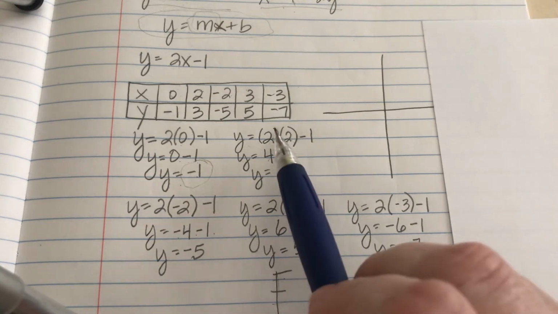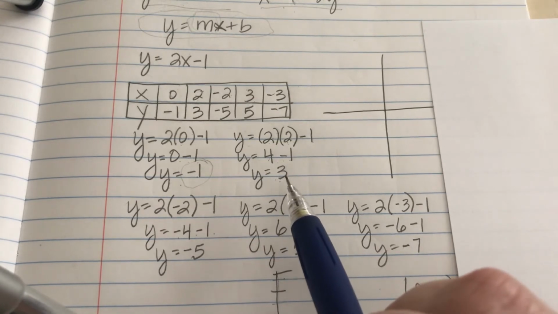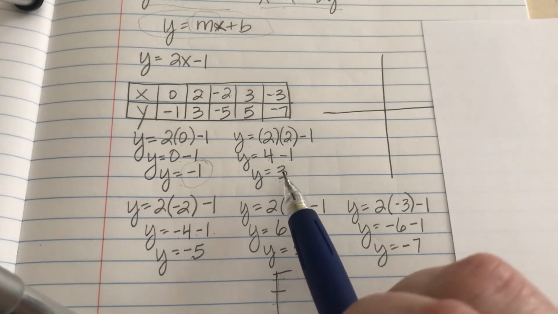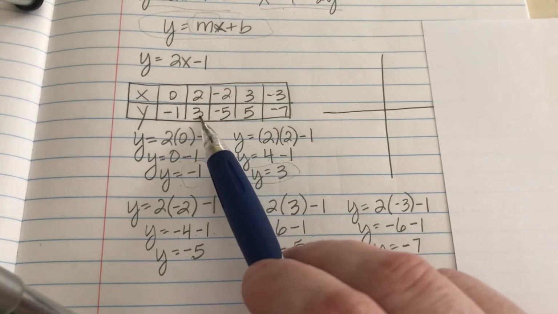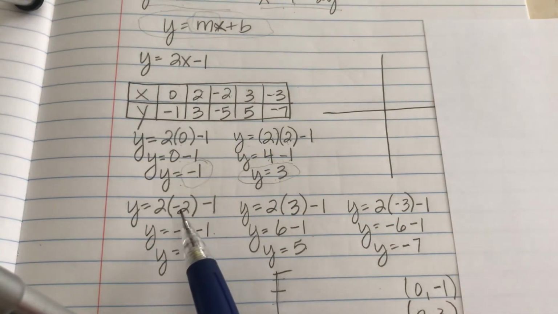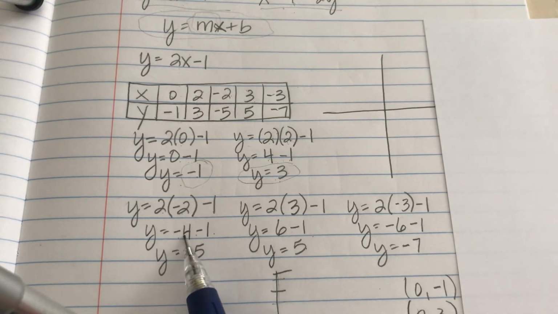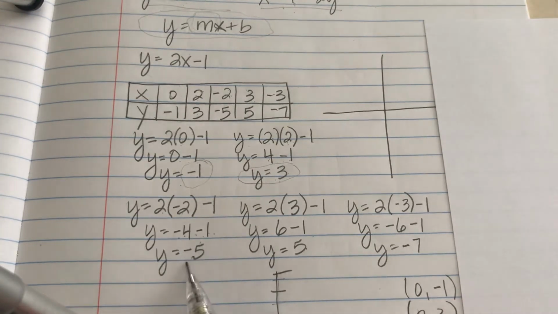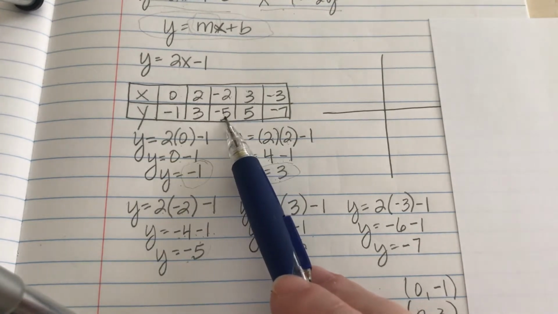So it looks like you're writing a lot of steps, but it really helps keep things in order because as we're dealing with some negatives coming up, you can make little errors pretty quickly if you don't write everything down. So since we found y equals 3 here, we plug it in our little box here. If we plug a -2 in for x, when we solve this problem, 2 times a -2 becomes a -4. Again, we're rewriting our -1. -4 minus 1 is a -5. So again, we're dealing with a lot of different negatives, so it's nice to write it all out. So we enter our -5 here.